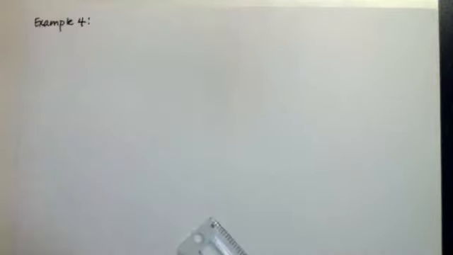Okay, so what I would do, I would draw an open tank, a rectangular tank in this case. Okay. And by the way, this is example 4. I'm going to draw a rectangular tank.